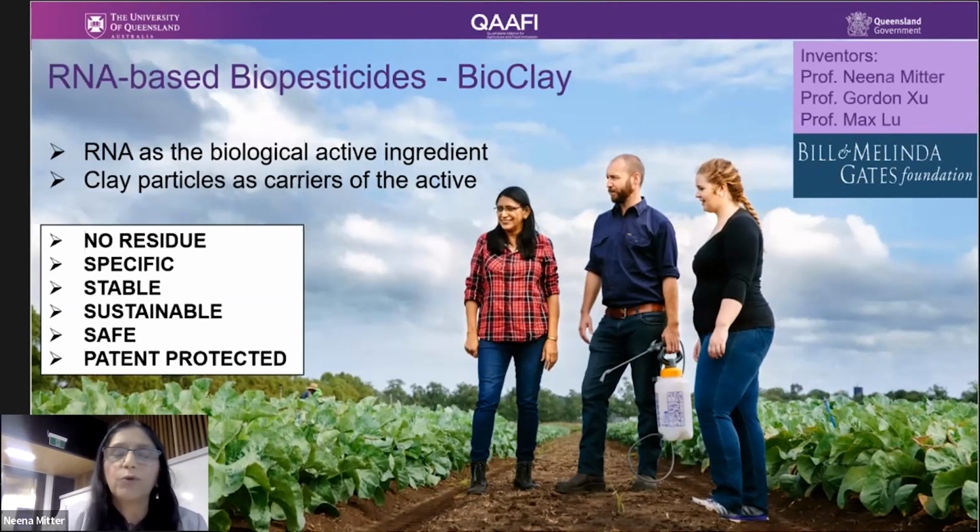It won't last for more than 3 days or 5 days in the field situation, and it'll get washed off by rain. Clay provides that carrier which can provide it stability, and where it does not get washed off. So there won't be any residue. And this clay is completely biodegradable. So we hit on those buttons of being no residue, specific, stable, sustainable, safe.